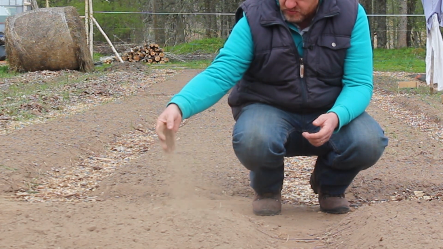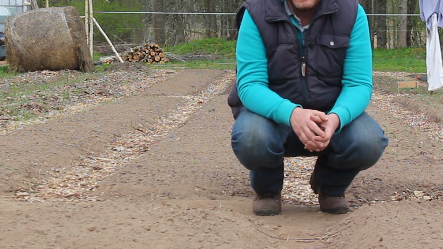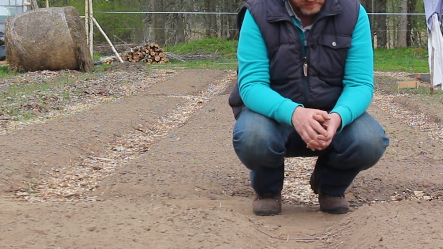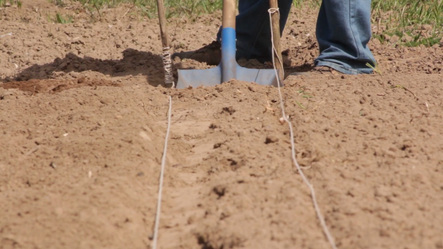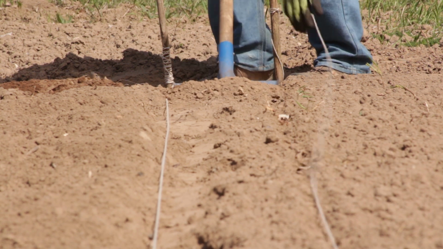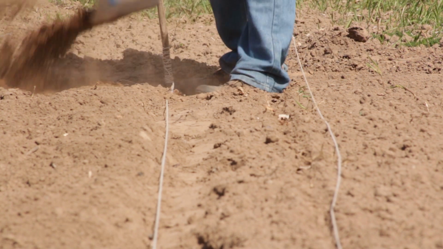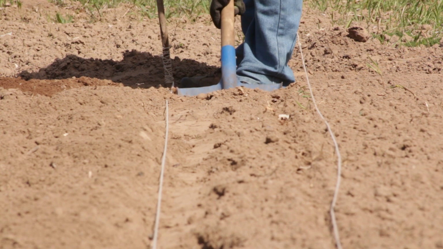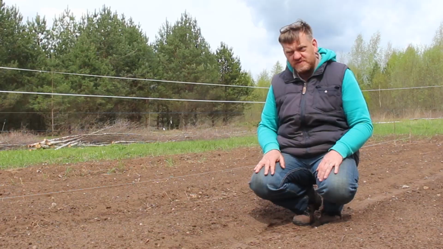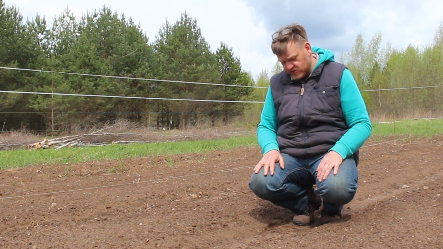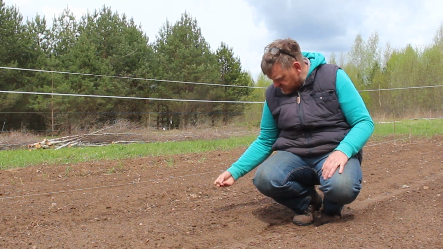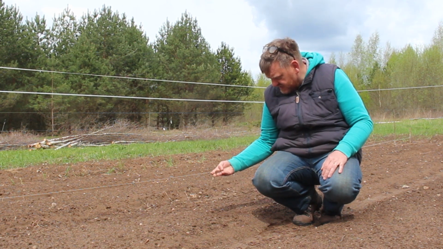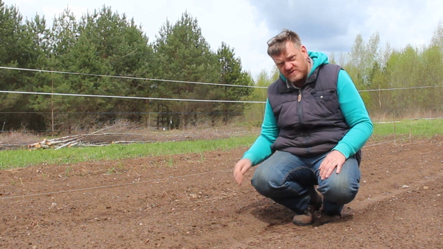We're in the process of making a market garden here with these long, thin beds, and I'll cover that in a different video. In order to do that, we need to make the beds and dig them out, and then over time cover them up with compost. The reason we're doing that is because this soil, this loam, is almost void of organic matter.